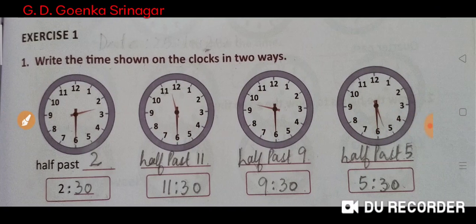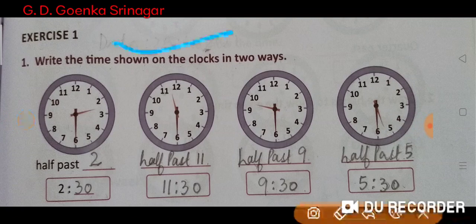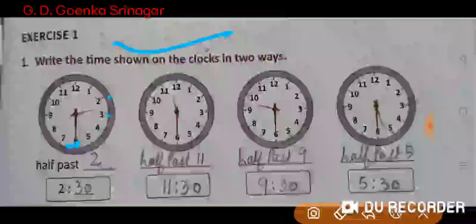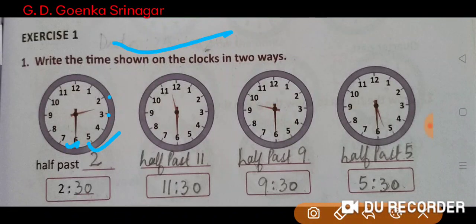Now, my dear little Goenkans, let us solve our exercise number 1 on book page number 133. So here we have to write the time shown on the clock in two ways. Now here the long hand is on 6 and the short hand is exactly between 2 and 3. So the time is half past 2, or we will write it in the digital way, that is 2:30.